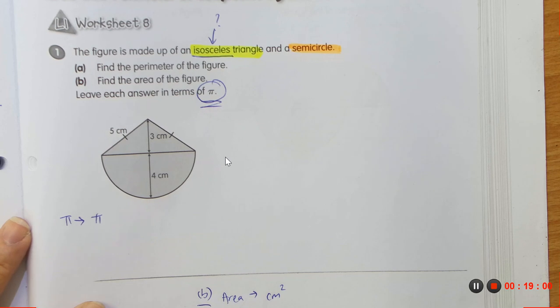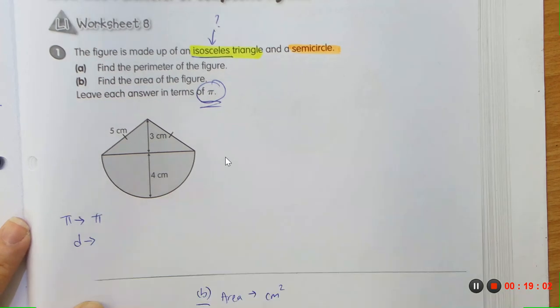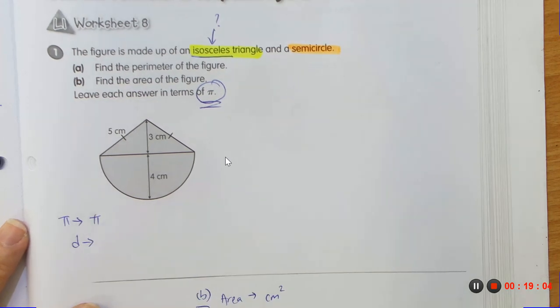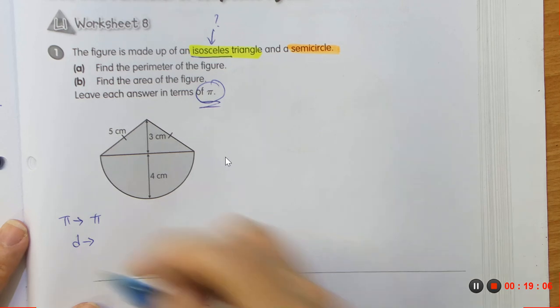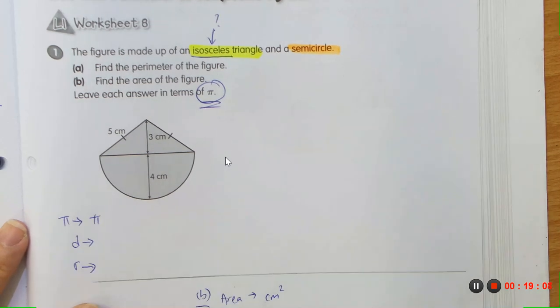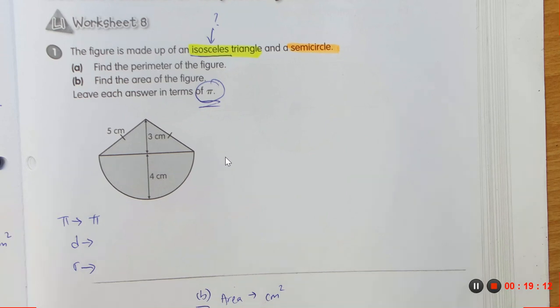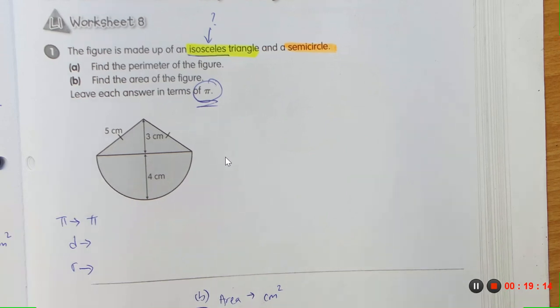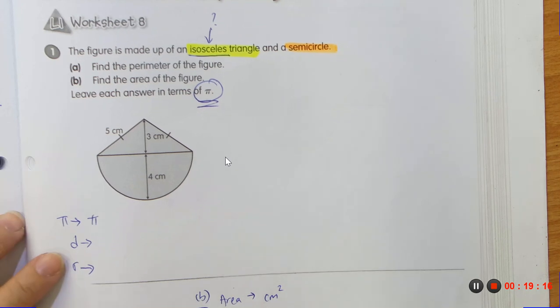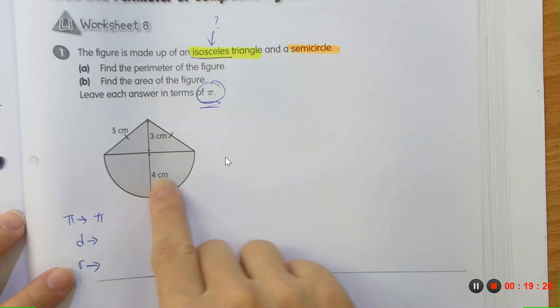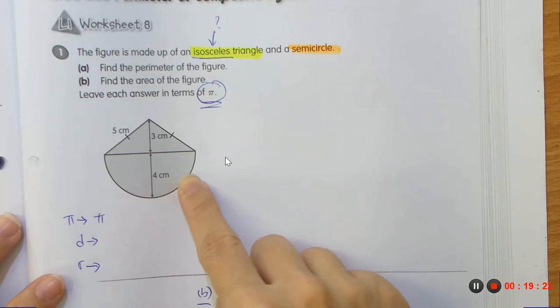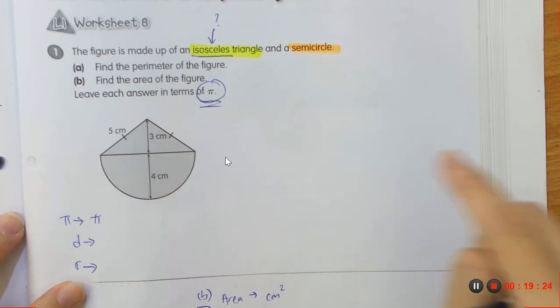Okay, let's look at the semicircle here first. What's the diameter? Or what's the radius? Anaki, come. What is the diameter and radius of this semicircle?